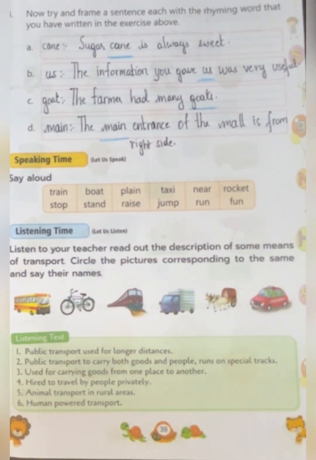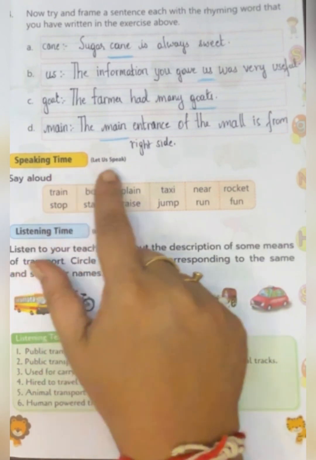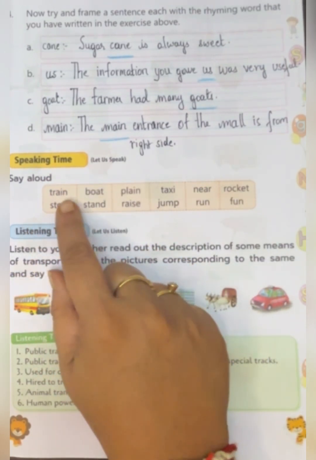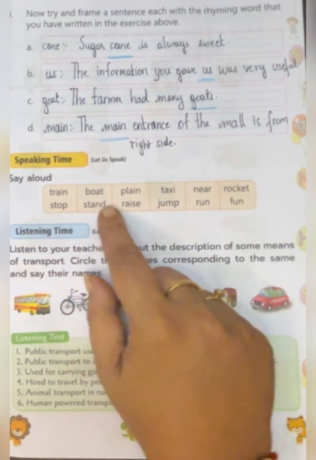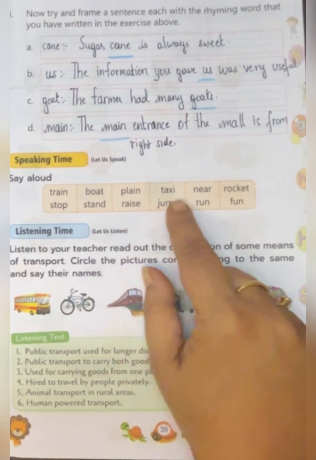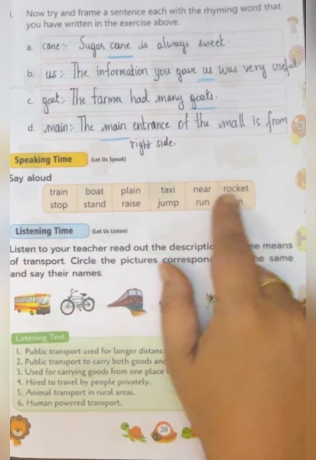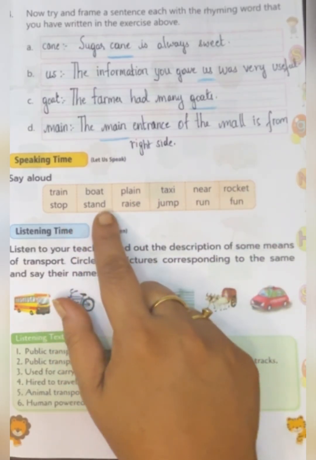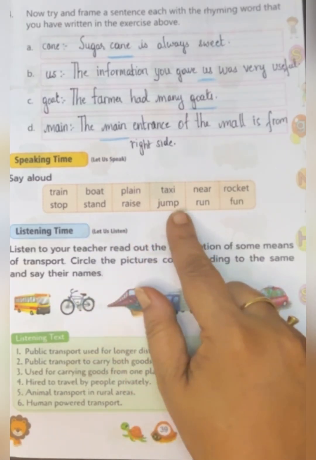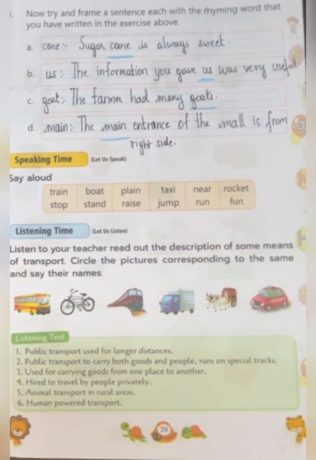Okay, children. Next, speaking time. Let us speak. Say aloud. Train, boat, plane, taxi, near, rocket, stop, stand, race, jump, run, fun.